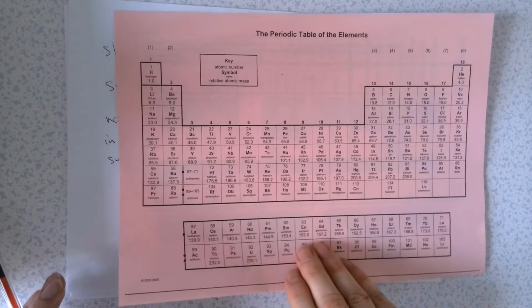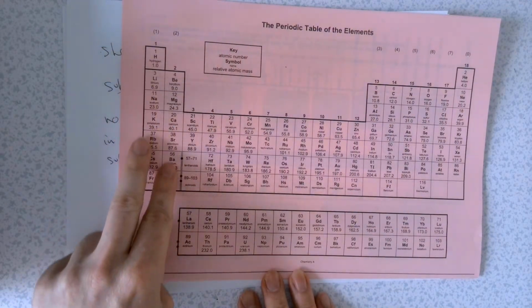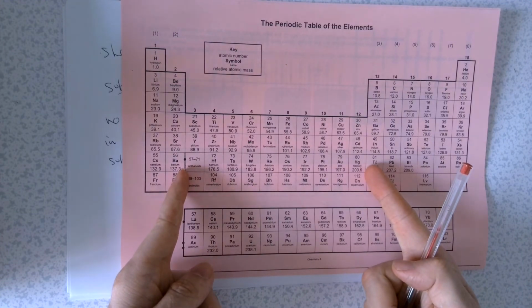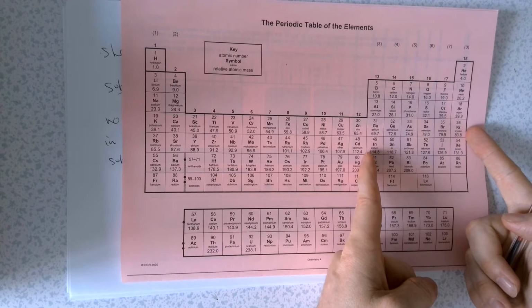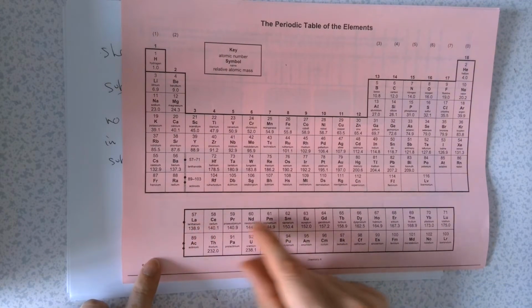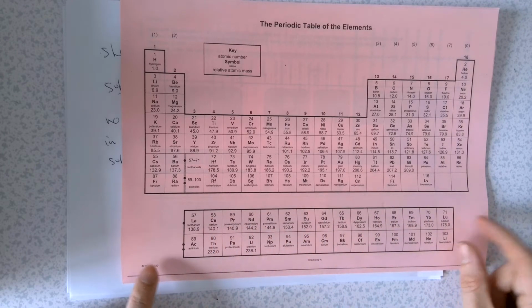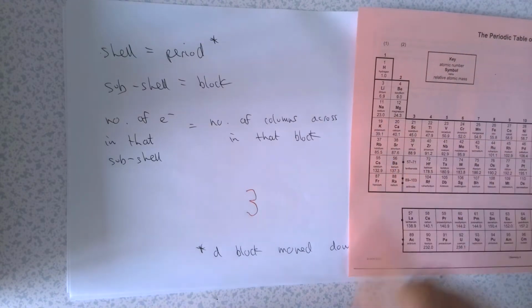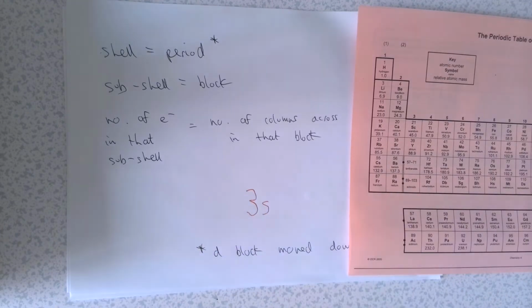Now, just to go through the blocks, and I would annotate your periodic table if you haven't already, groups 1 and 2 are the S block. This divot in the middle is the D block, for dinosaur. This here is the P block. And these two at the bottom here, which we don't really do too much at A level, that's the F block. Okay. So magnesium is in the S block, so its outermost electron is in 3s.